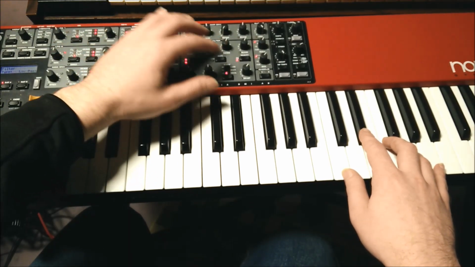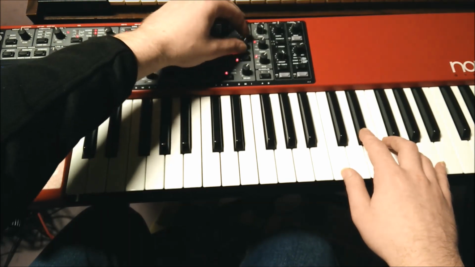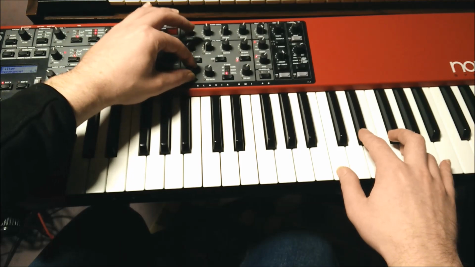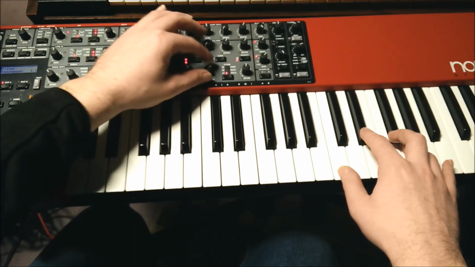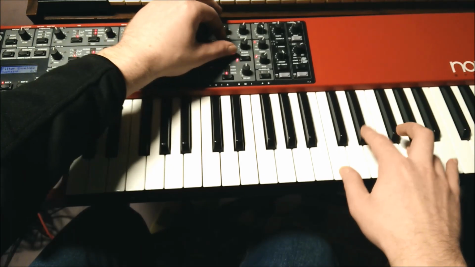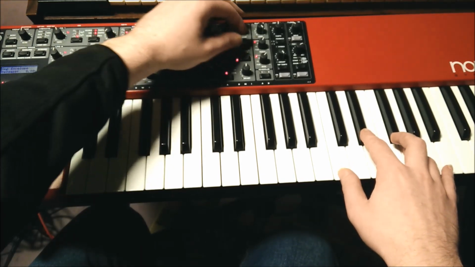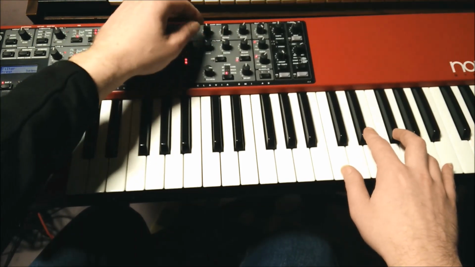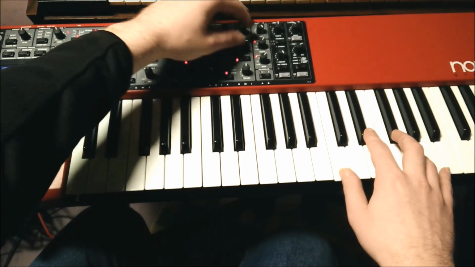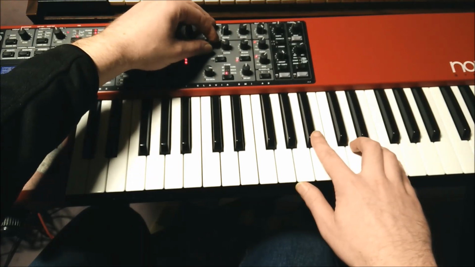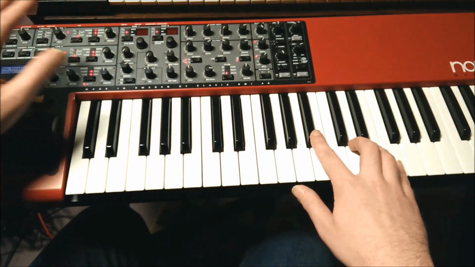So if we go back to low pass and we add some release to the envelopes, you can hear it slowly fades out.